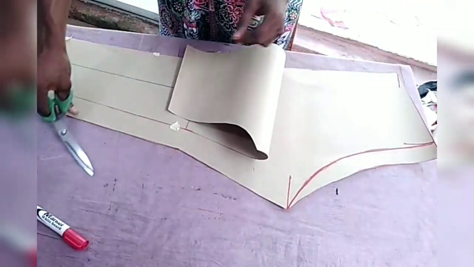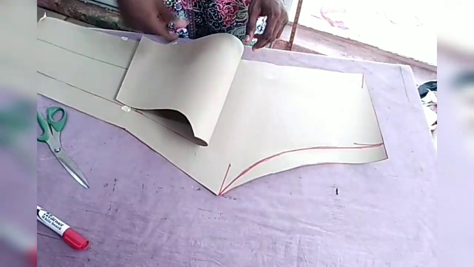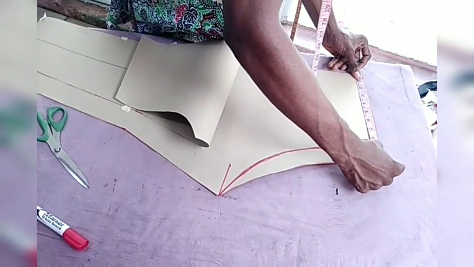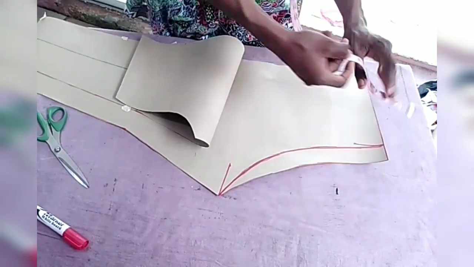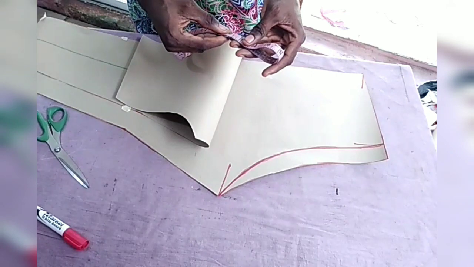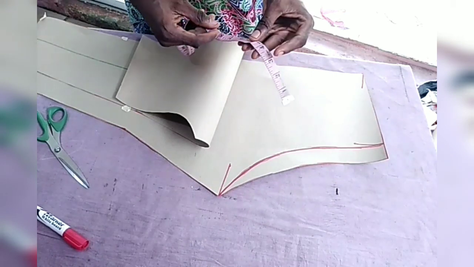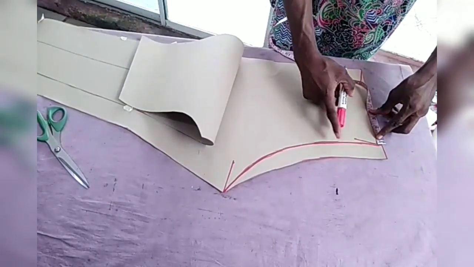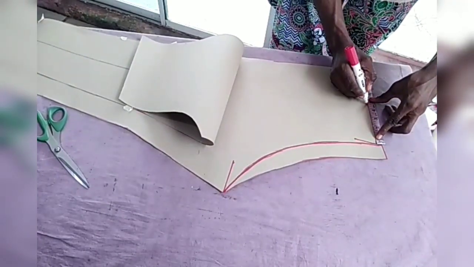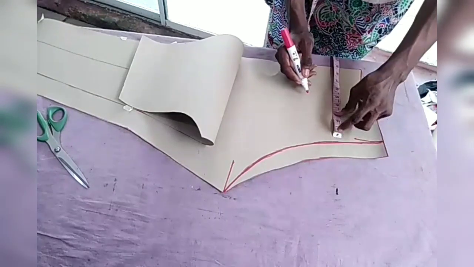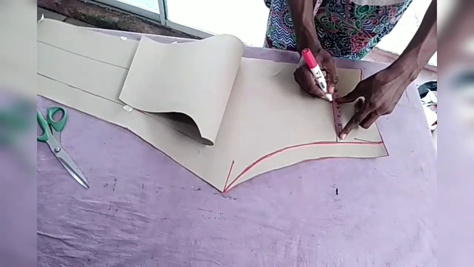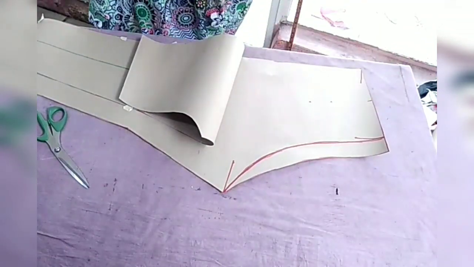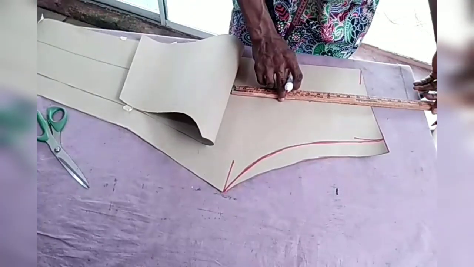After cutting out my back, I'm going to mark my dart. My dart from here to here is 9.1. 9 divided by 2 will give me 4.5. So from this point now, I'm going to get my 4.5 here. This is my 4.5, which I have here. What I'm going to do now is connect these lines together just like this.